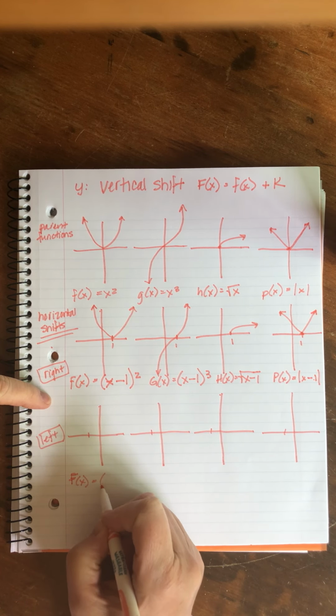These are all at -1. Let me just write that in. Here's -1. Here's our square root, and that is h of x equals, again, it goes right in next to the x, and then our absolute value, that's p of x equals the absolute value of x plus 1.